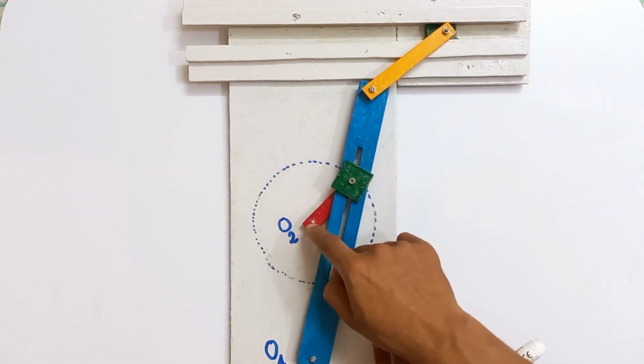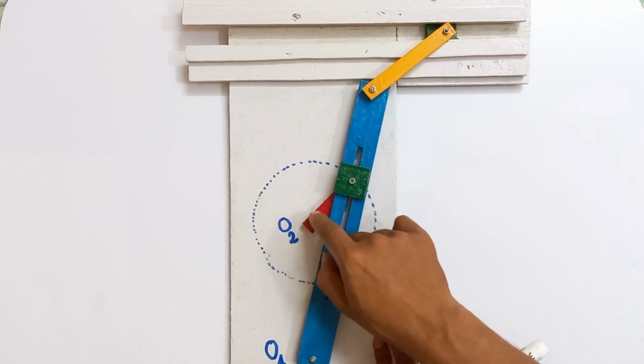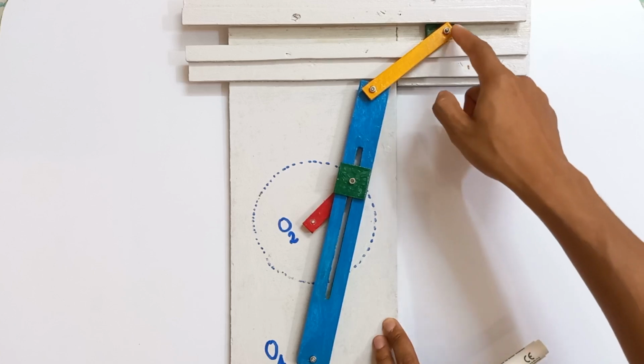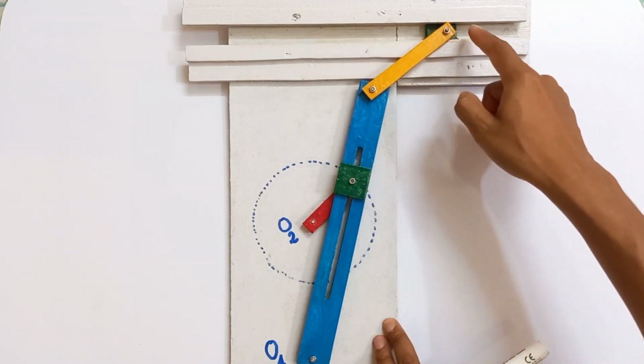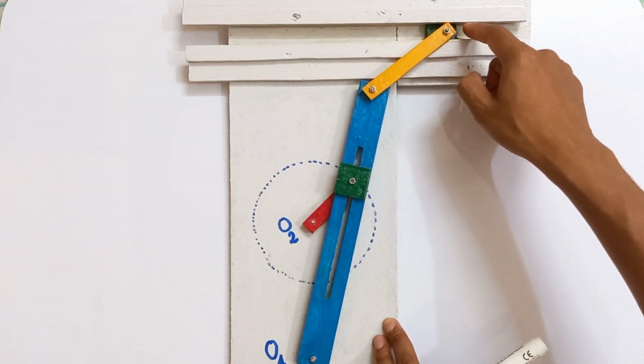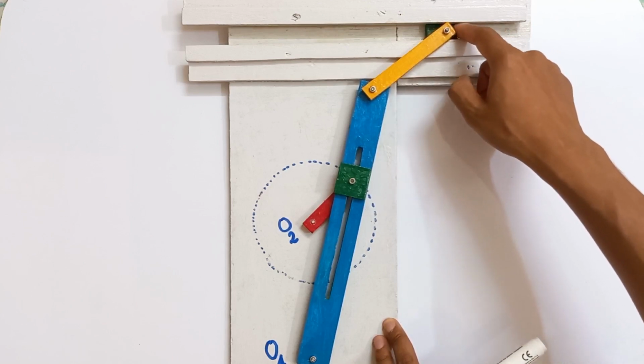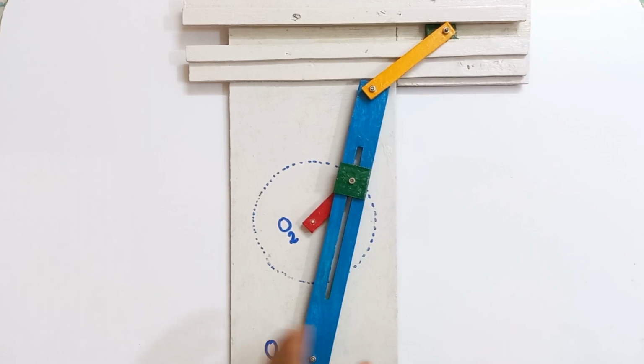Now continuous rotation of crank, that is the red link or link number 2, produces to and fro rectilinear oscillation of link number 6, which is nothing but the tool holder.